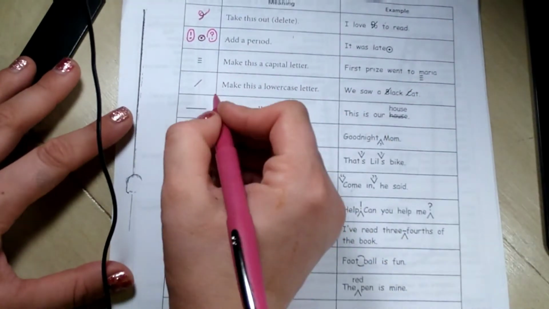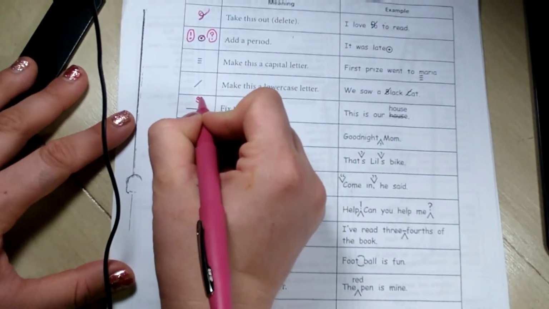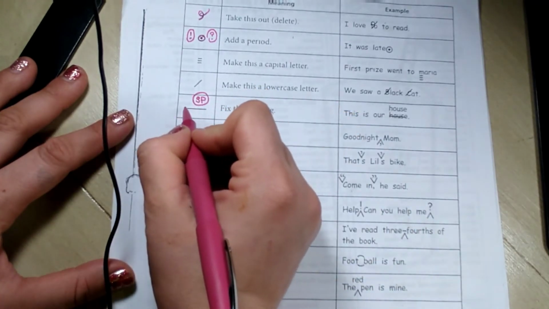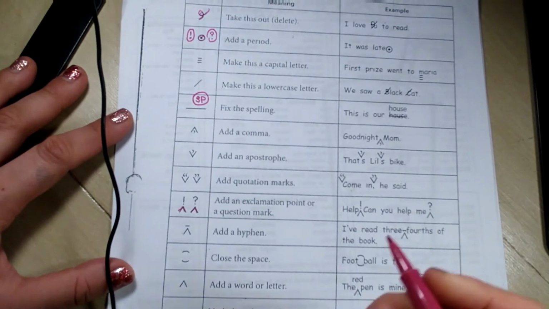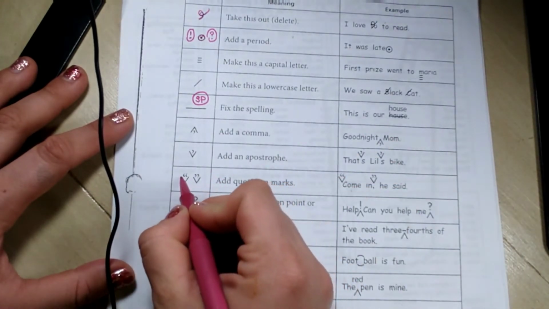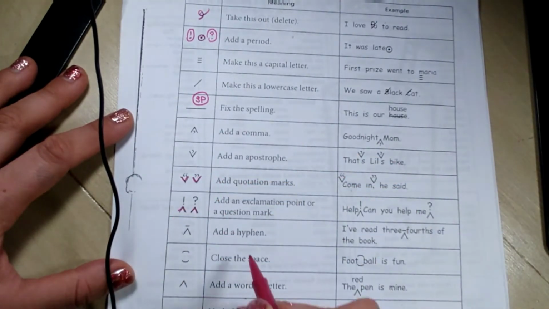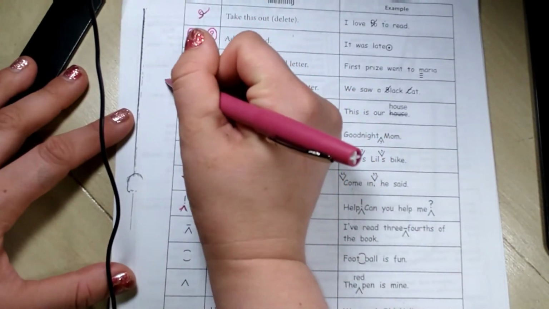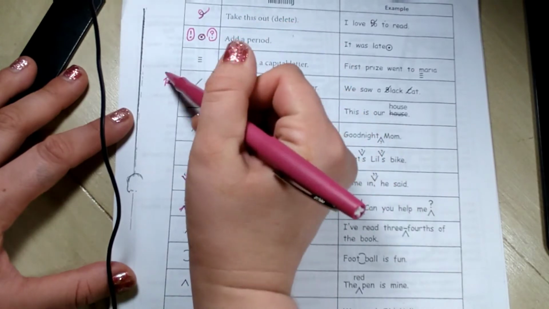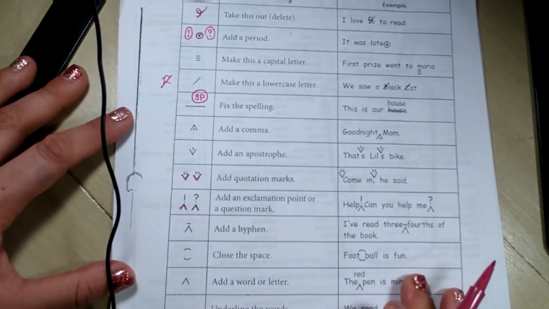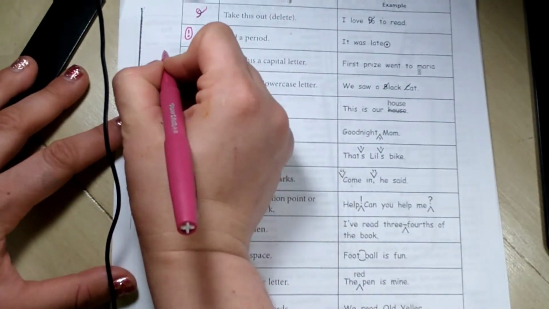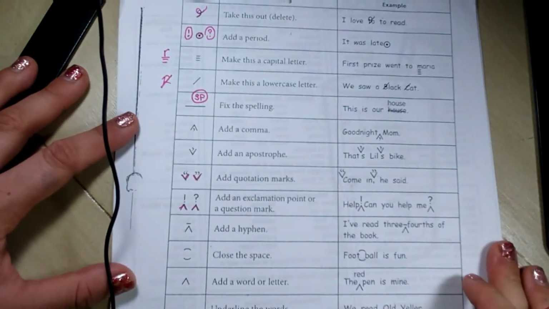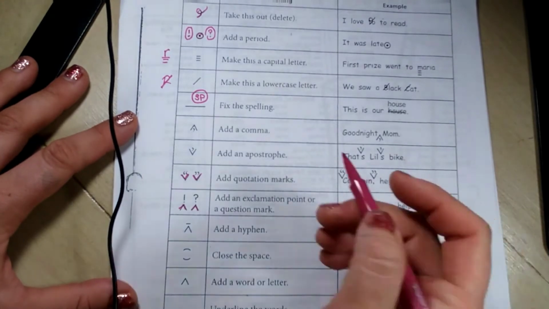There are two things that I could do. On top of a word that needs to be fixed with spelling, you could put an SP, or you could cross off the word. You could add quotation marks using these carets, add an apostrophe, add a comma. If I have an uppercase R and I want to make it lowercase, I'm going to cross it off. If I have a lowercase r and I want to make it an uppercase, I want to write it like that.